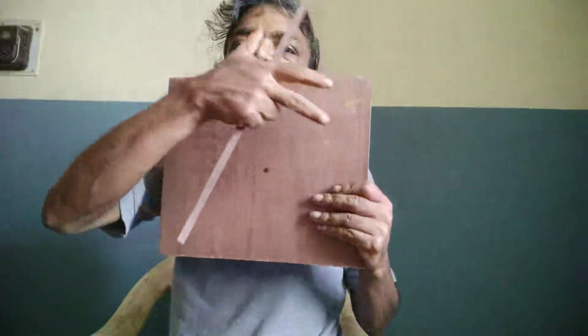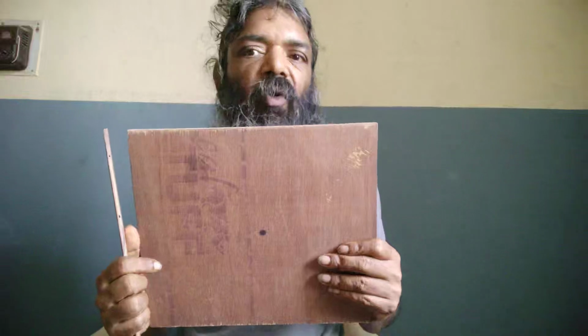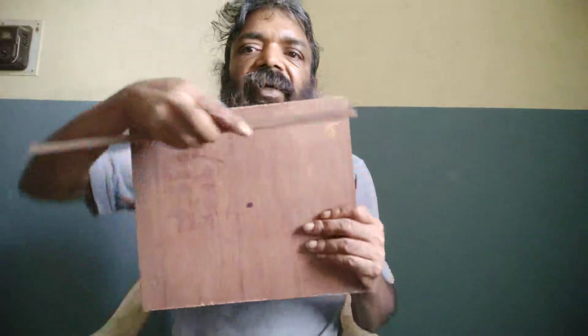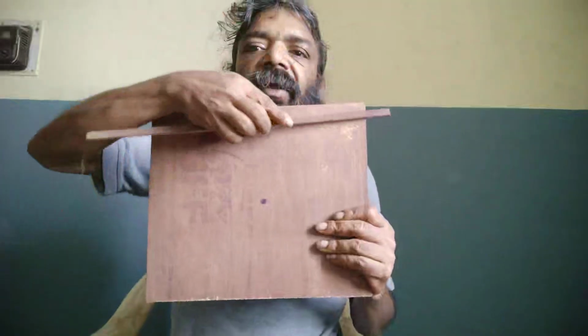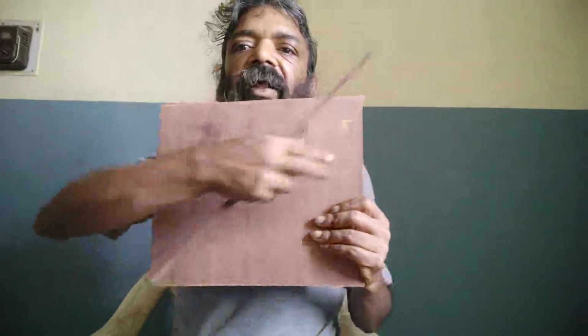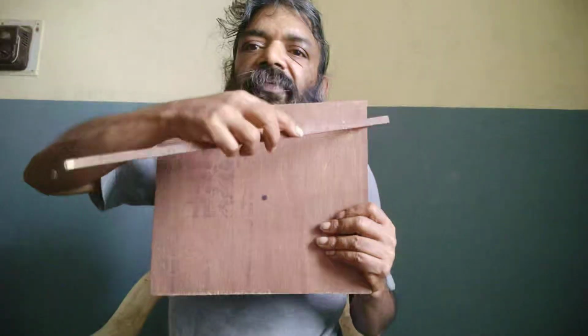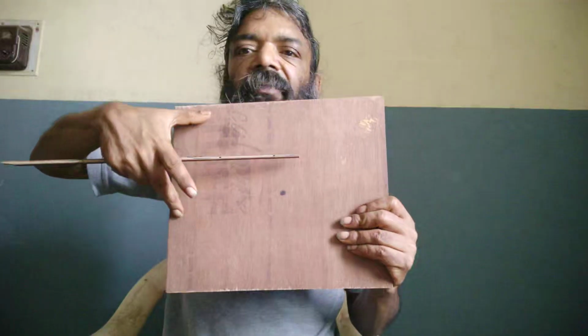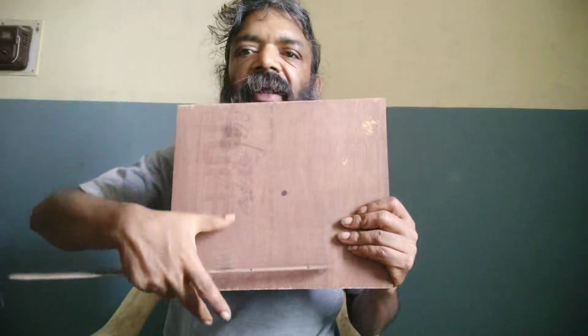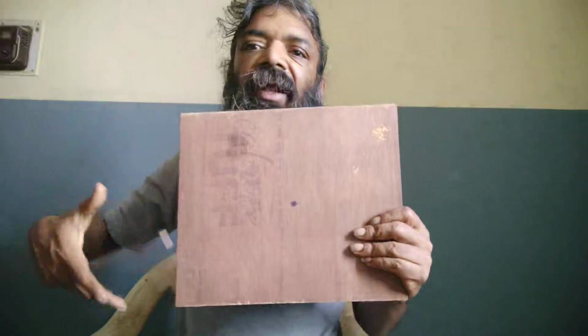So this full area is a vector field, or the force of the river. The river is flowing like this, and the force in this direction is the vector field.